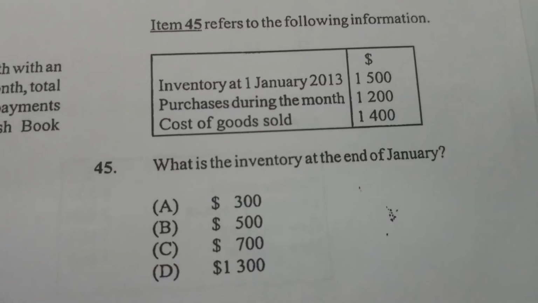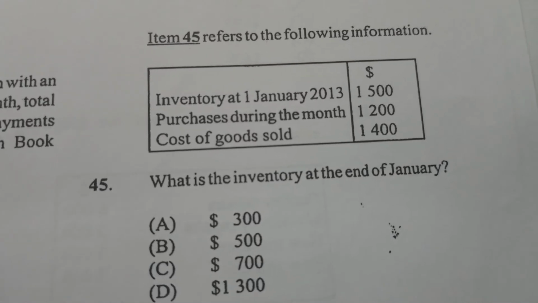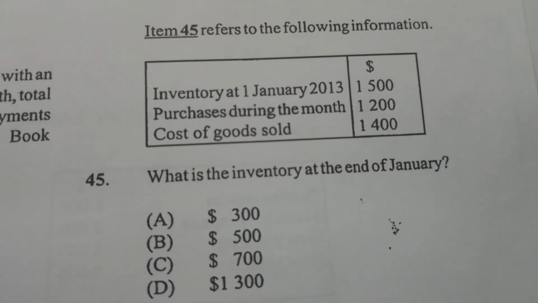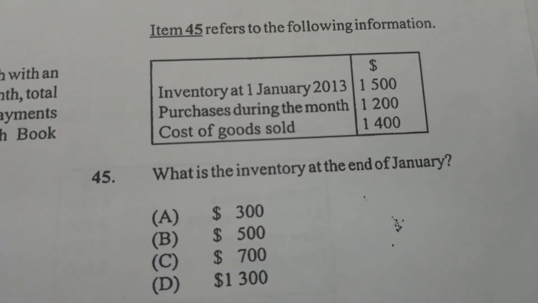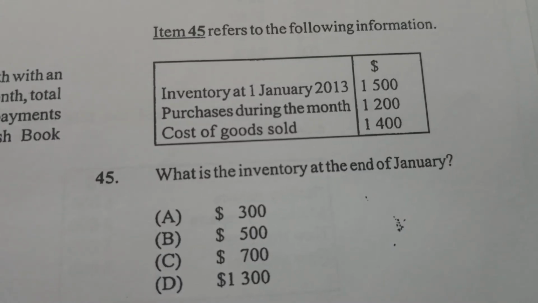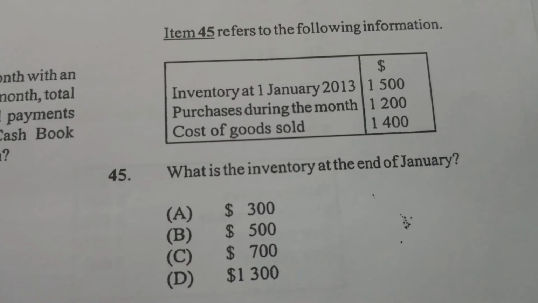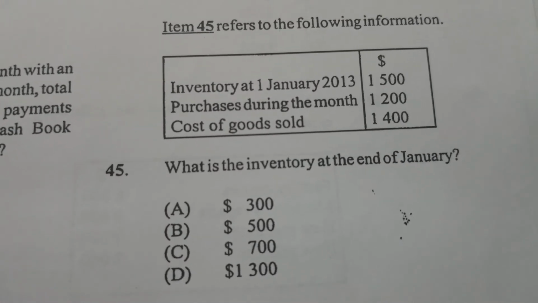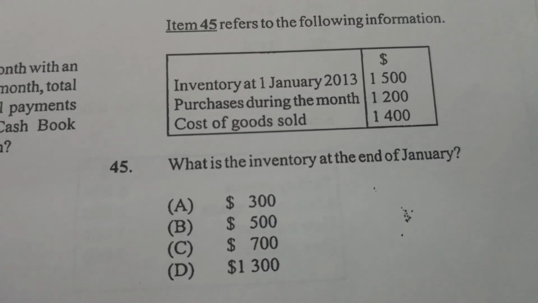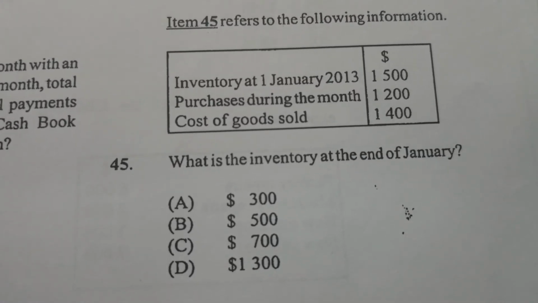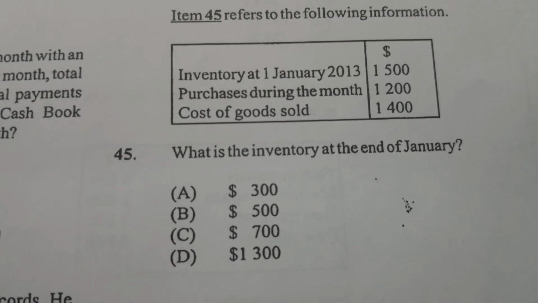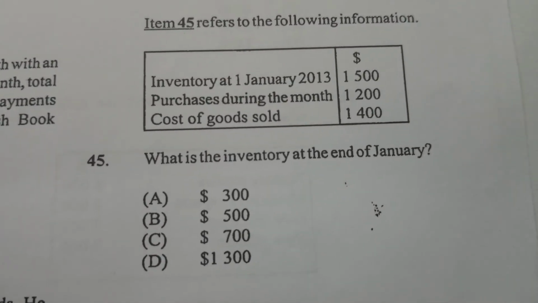So we're now at item 45, which refers to the following information. The opening inventory figure is $1,500. Purchases during the month is $1,200. Cost of goods sold is $1,400. The question we're asked is, what is the inventory at the end of January?